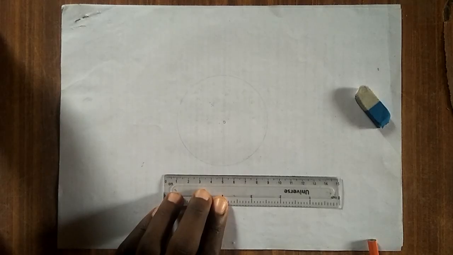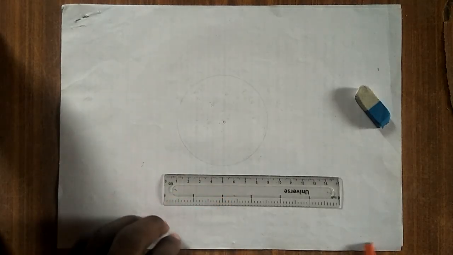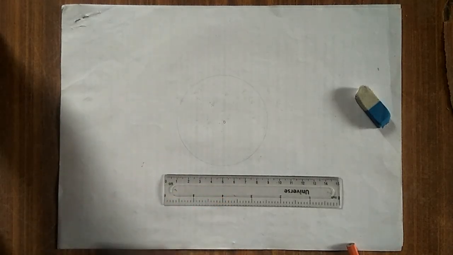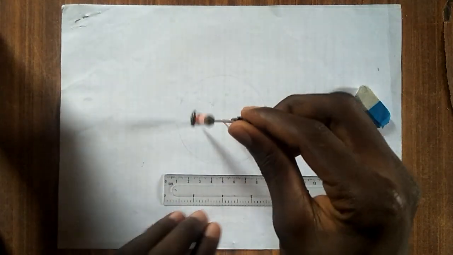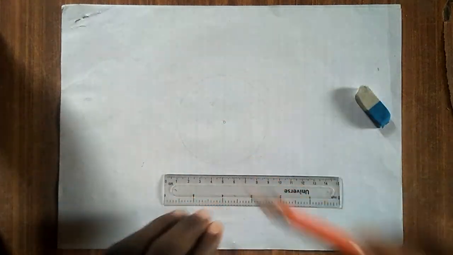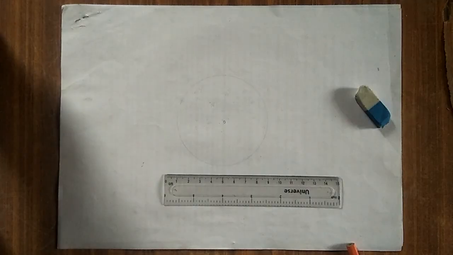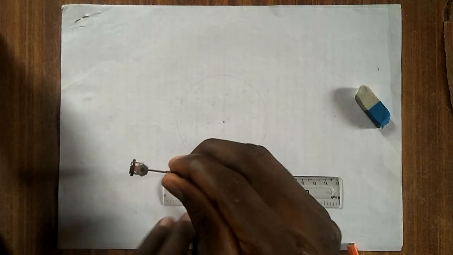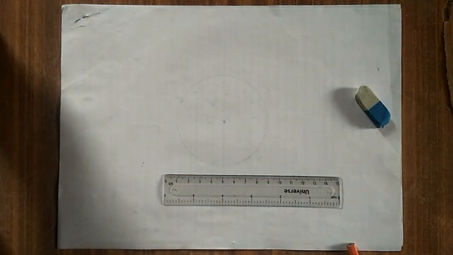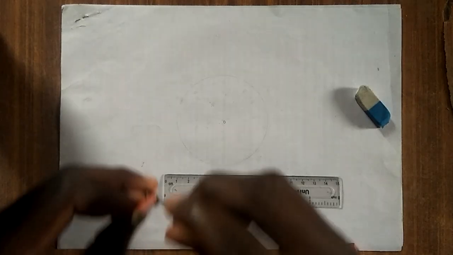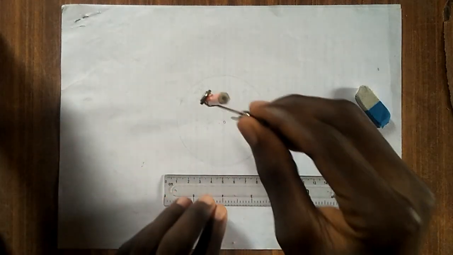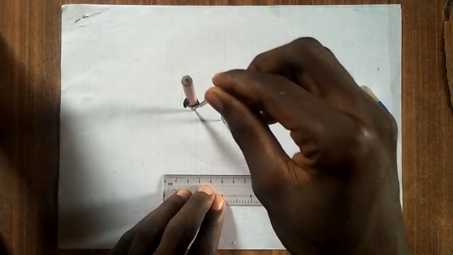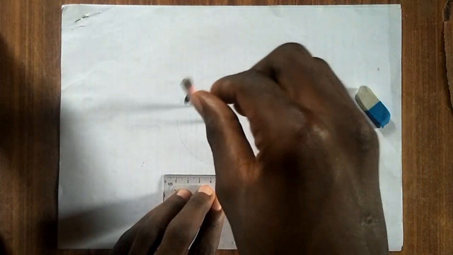So the next step is to draw the first internal circle. To draw the first internal circle, we say with center point O and radius R minus the radius of the first internal circle, draw an arc. Let's just say the radius of the first internal circle is 1.5. So we say 4 minus 1.5, which is actually 2.5. So with center point O and radius 2.5, we draw an arc.